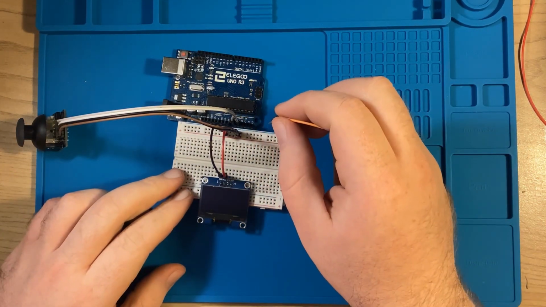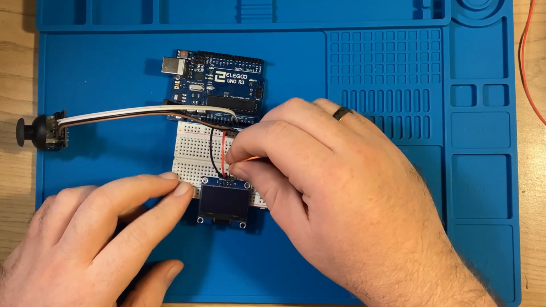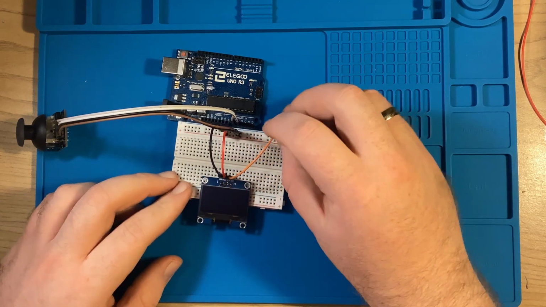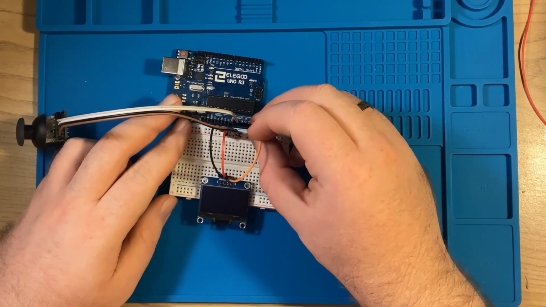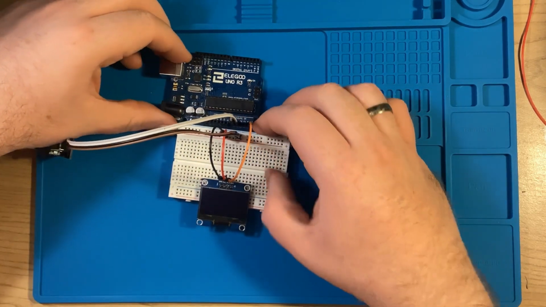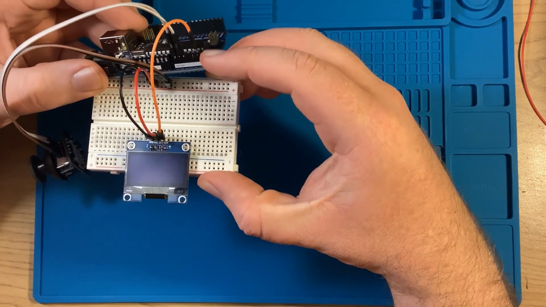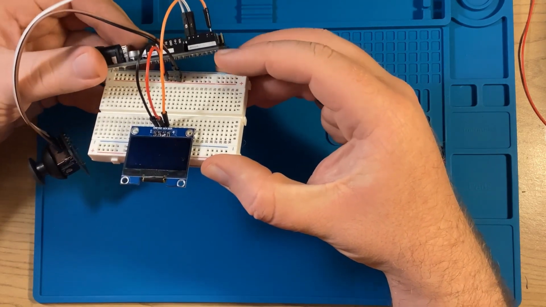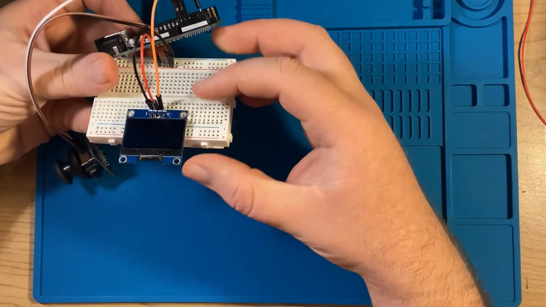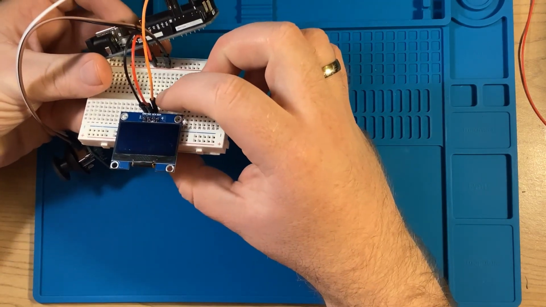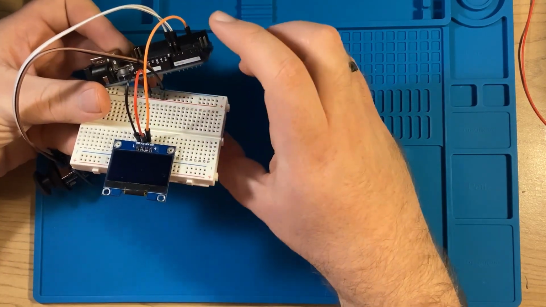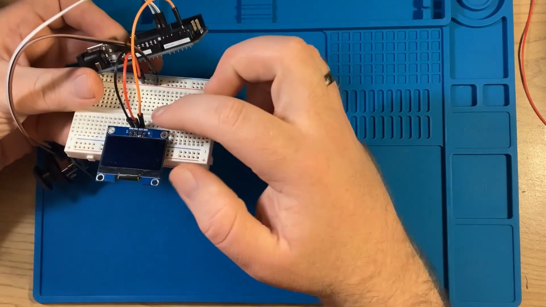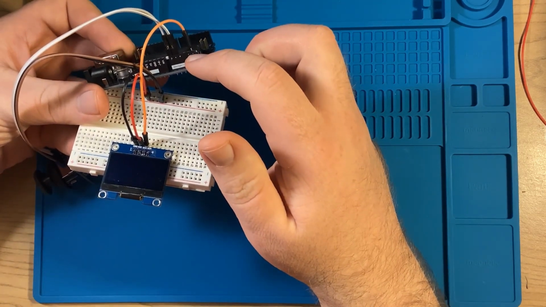So I'm going to use an orange line. Let's see if this will reach. I'm gonna hook it up to my clock, and then we're going to put that on our very last analog, so A5. Yeah, A5. So these are kind of backwards. Our third pin for our OLED will go to our fifth pin for the analog, and our fourth pin will go to the fourth pin.